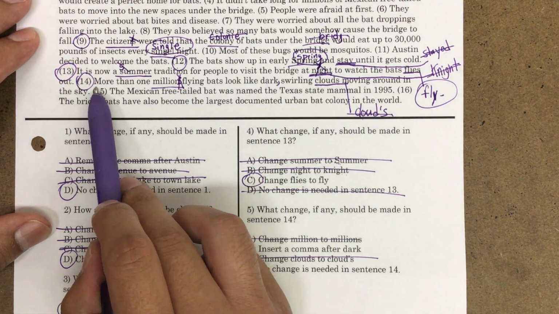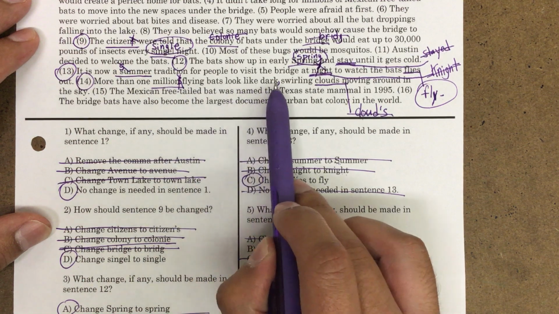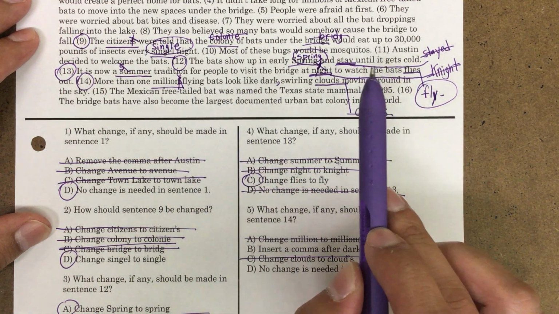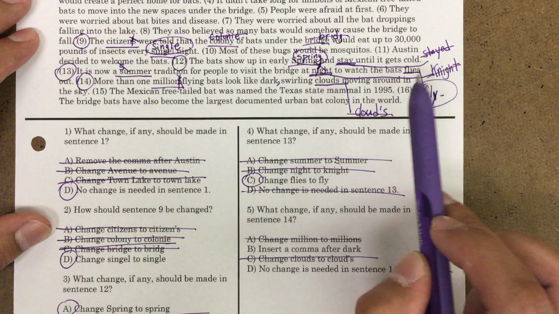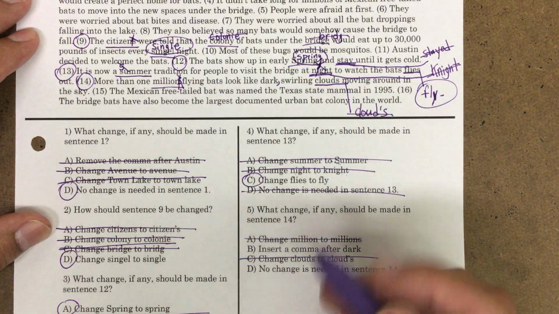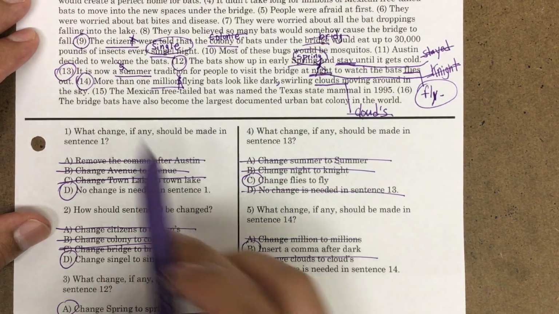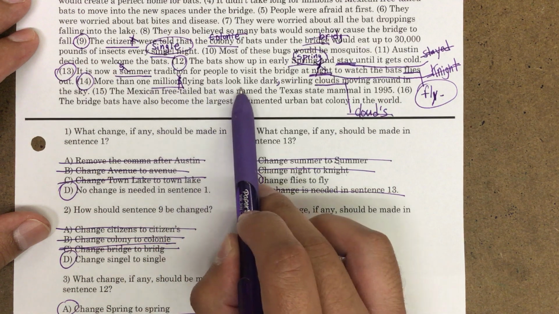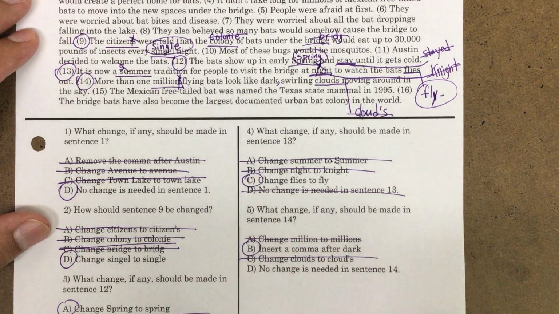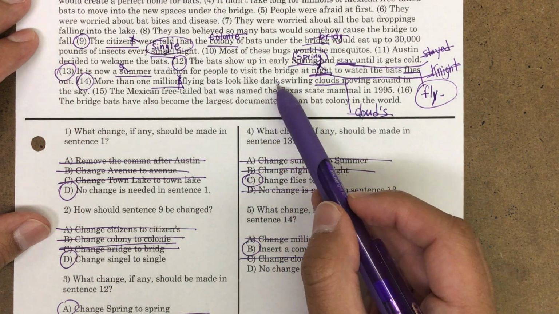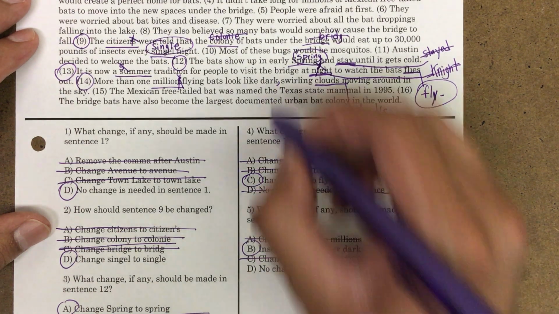After dark. More than 1 million flying bats look like dark, pause, swirling clouds moving around in the sky. We need that pause there. We need to put that comma there, and it's going to be B.